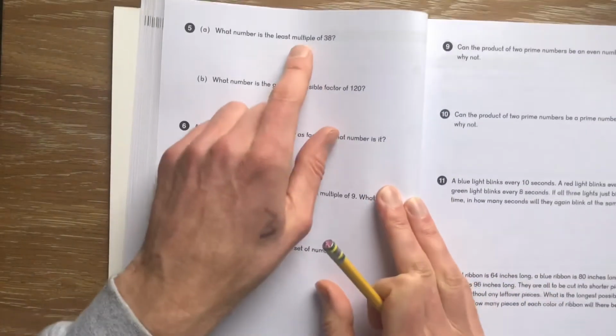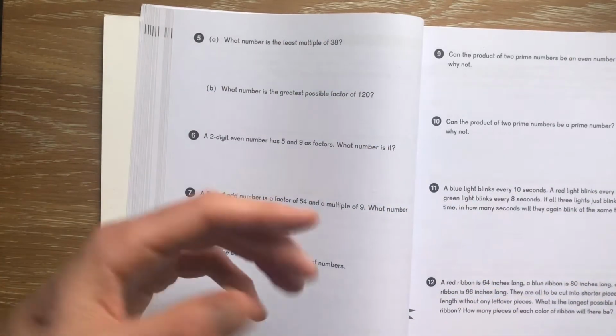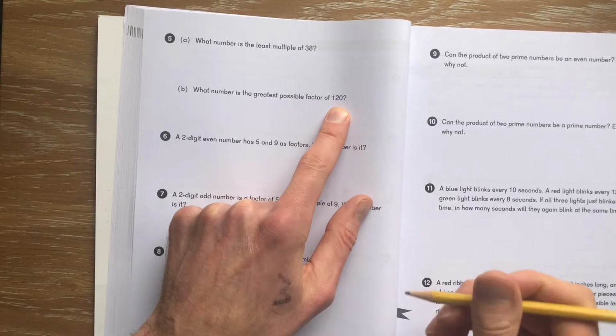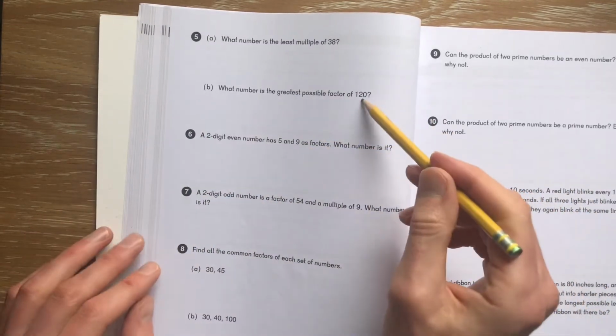What number is the least multiple of 38? Remember, 38 skip counting. So you're starting at 38. What number is the greatest possible factor of 120? Think about if you'd make the factor rainbow, what would be the biggest number for that one?